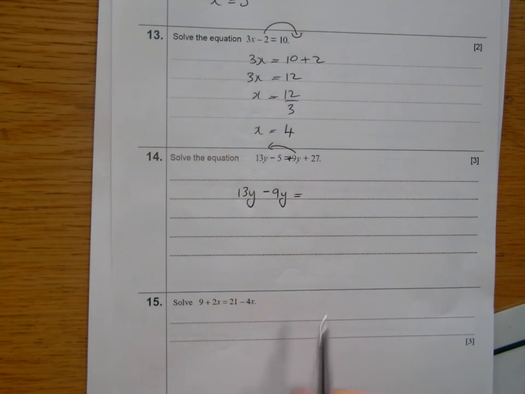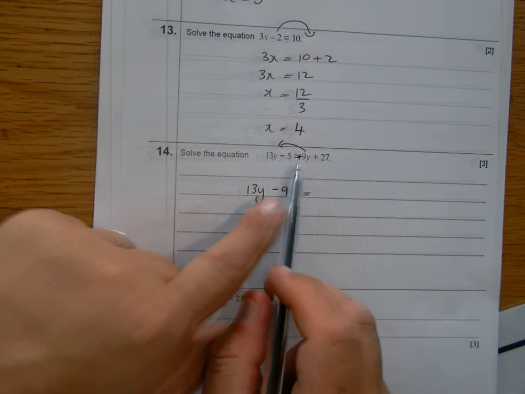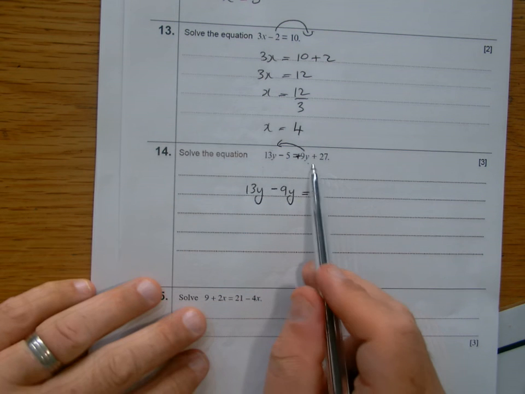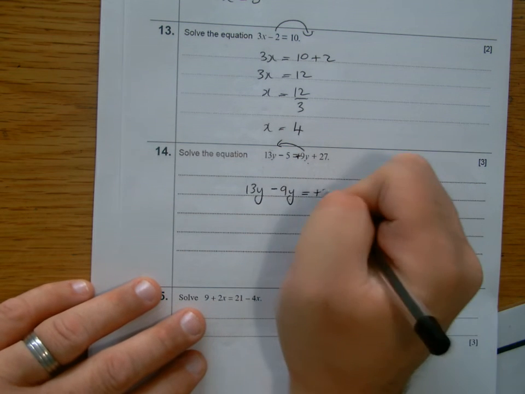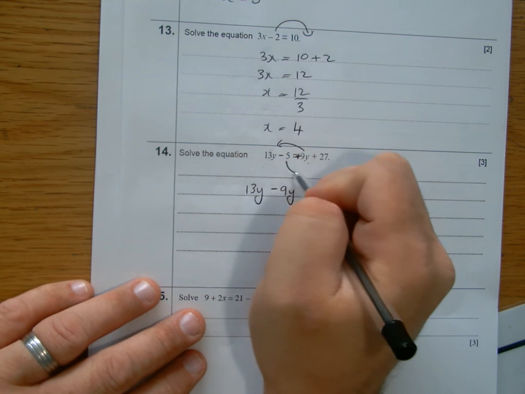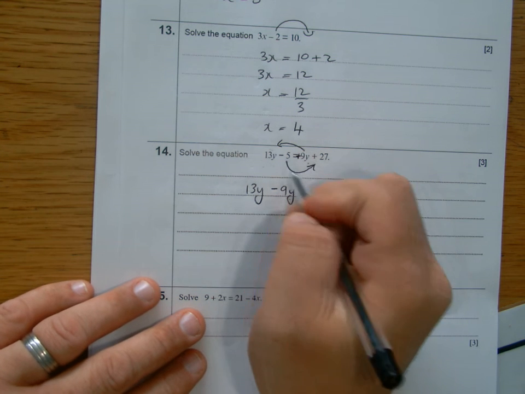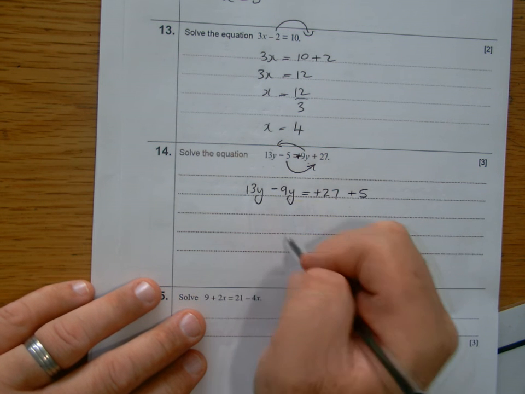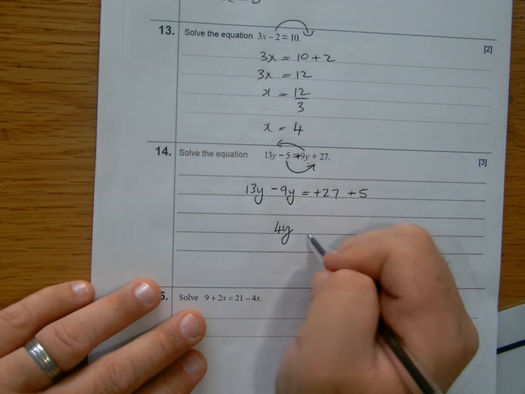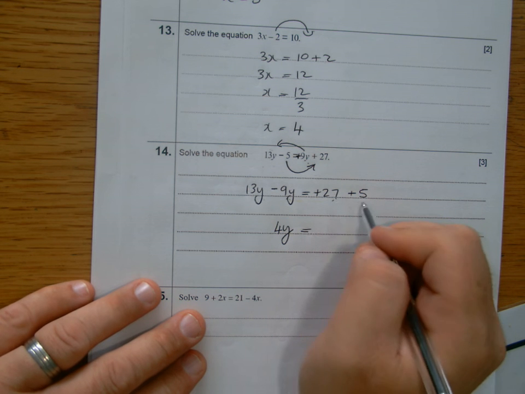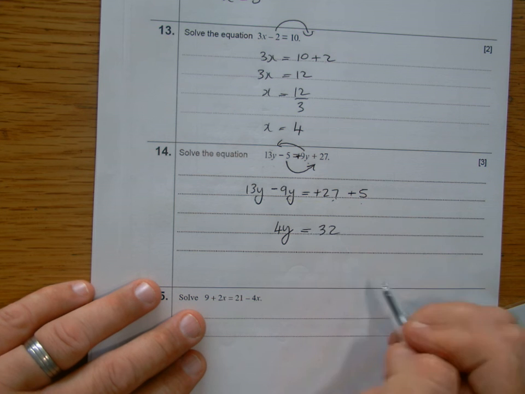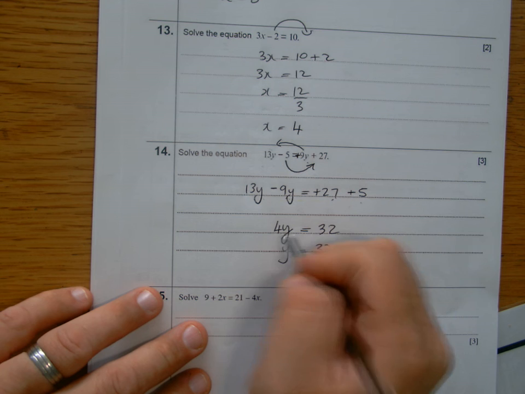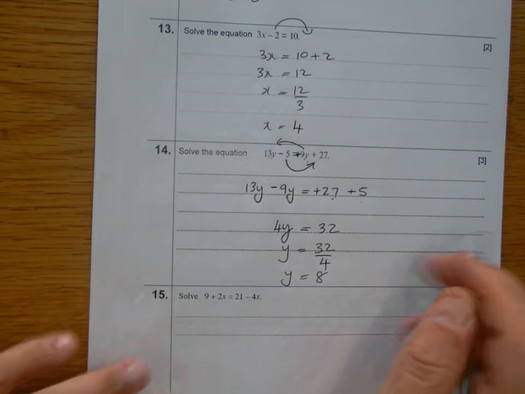Okay? Now you might be wondering then what I'm going to do with the numbers. Well, I'm going to take the 9y over, so I've got the y's on this side, and I'm going to have the numbers then on this side. So if you look here, I've got plus 27 left. Okay? And then, this minus 5, I'm going to take this over to the right, and it goes from a minus, of course, to a plus. Plus 5. So 13y take away 9y. 13 take away 9 is 4. 27 add 5 is 32, positive 32. And then to get y, I've got to do 32 divided by 4, because they're timesing that. So take it over and divide, and you get 8.